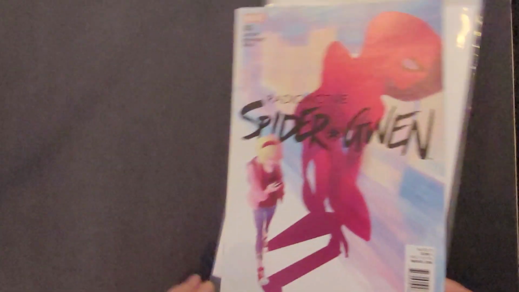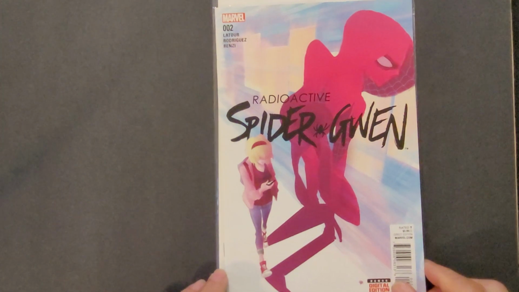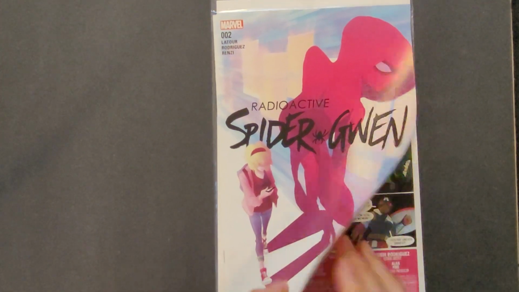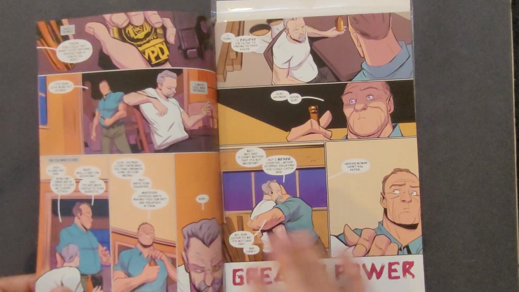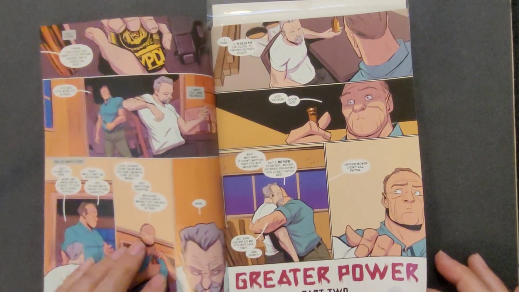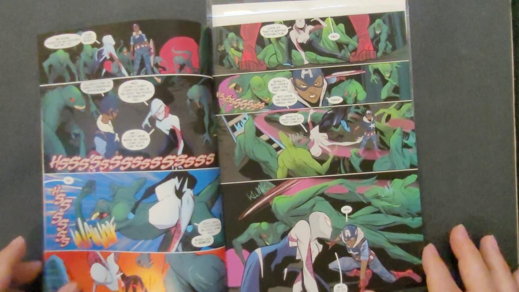And then we have number 2. This is Radioactive Spider-Gwen number 2. It gives you the previous continuity. Actually, the continuity is quite good.